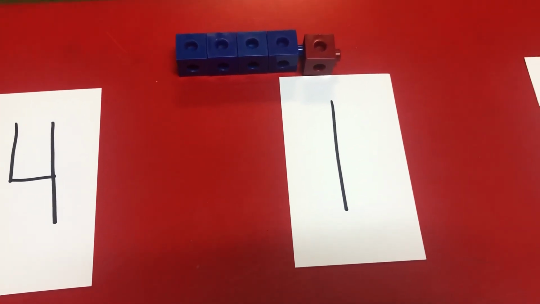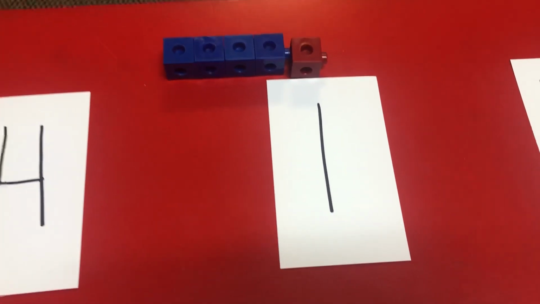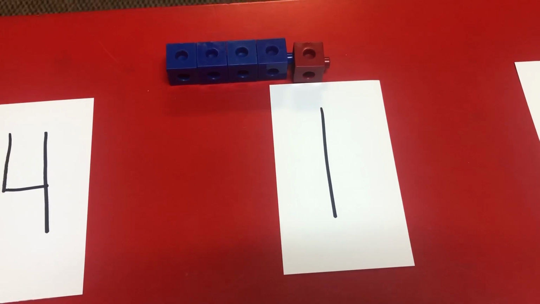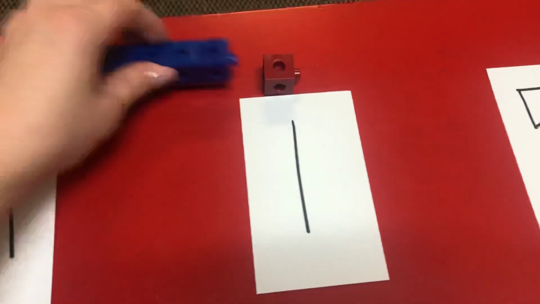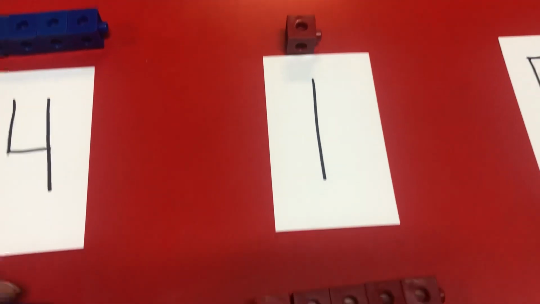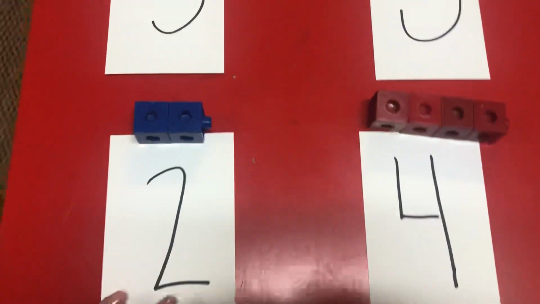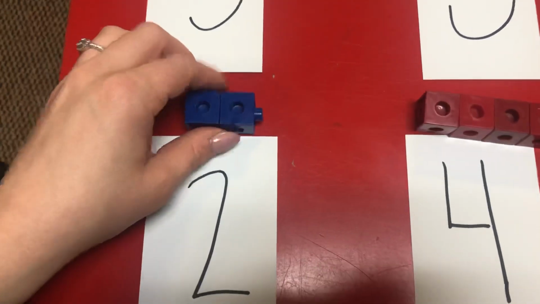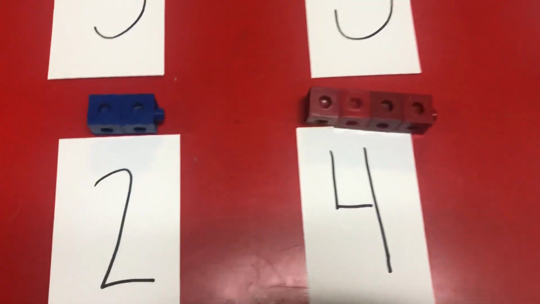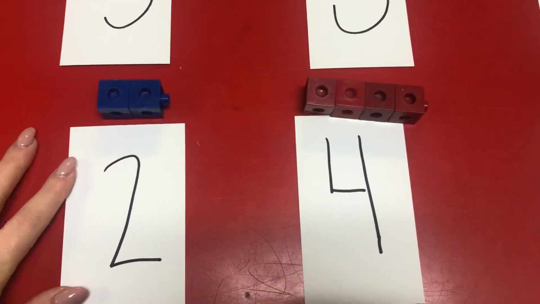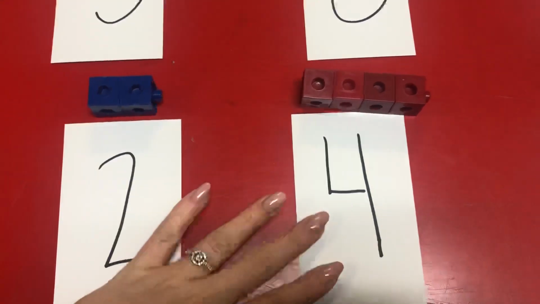Now, if you're not too used to counting on, you can always do what we did yesterday, which is to count them all together. So I want to show you how you would do that if you're not quite comfortable yet counting on, and that's okay. We are practicing that. So if you'd like to use a different strategy, you may do that as well. Instead of counting on, we could also just count them all together.